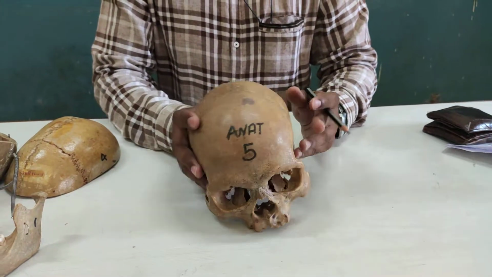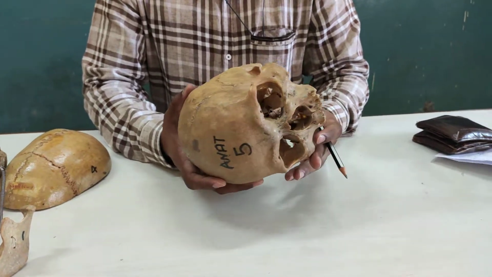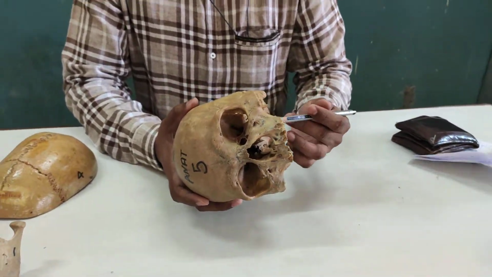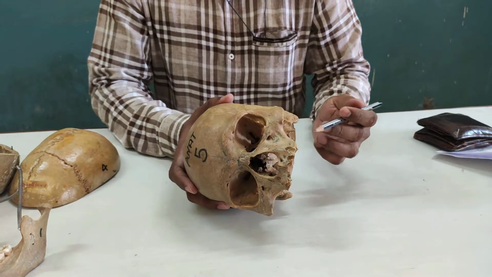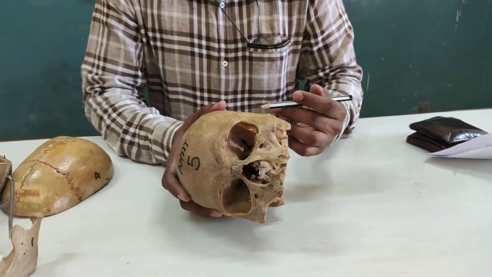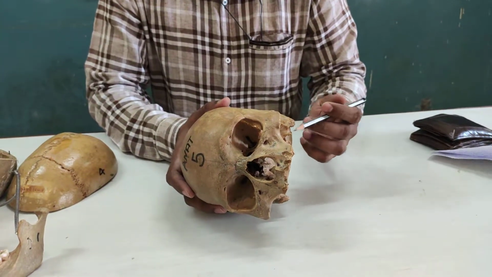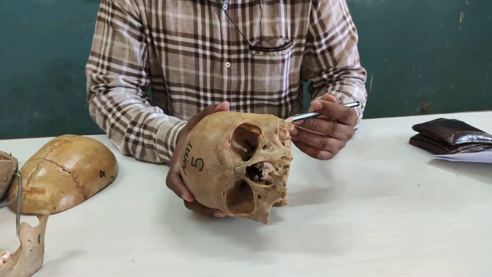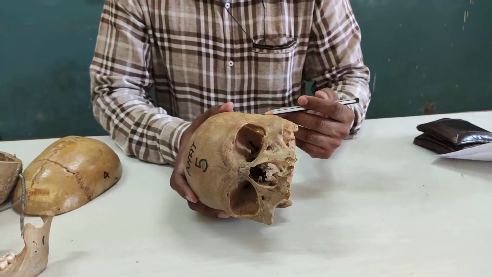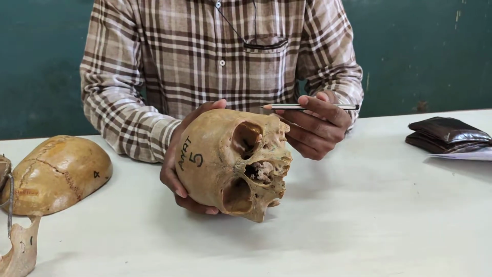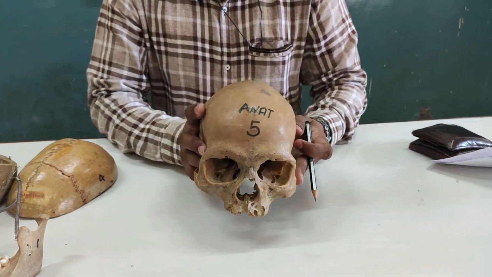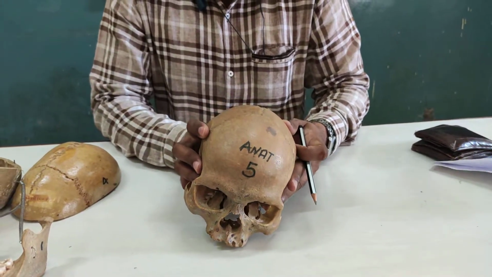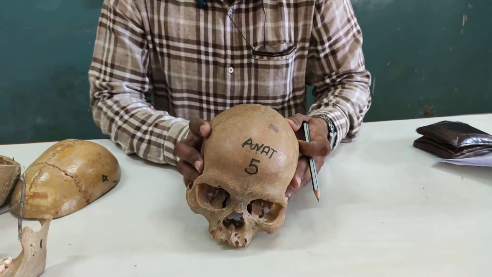Now, another thing is the bones within the middle ear cavity. You must all know that 3 bones are there, that is malleus, incus and stapes inside the middle ear. The ear has 3 components: external ear, middle ear and internal ear. So in the middle ear cavity there are 3 bones known as malleus, incus and stapes.